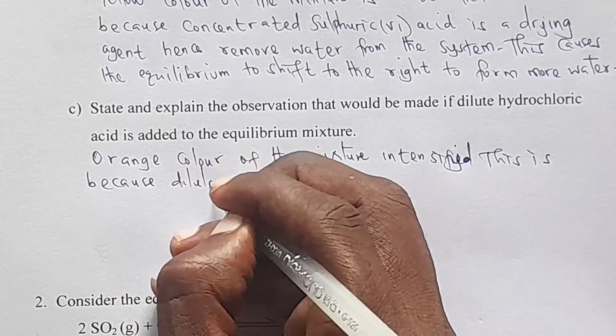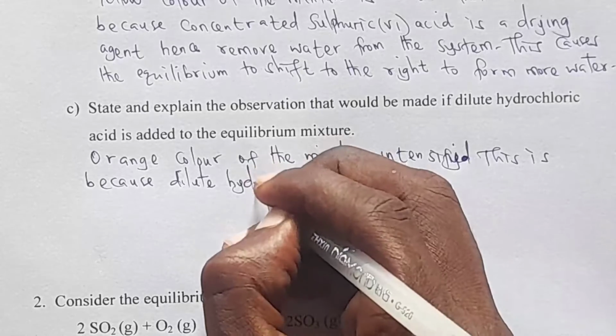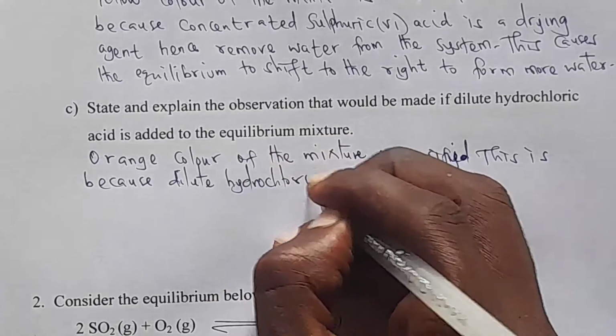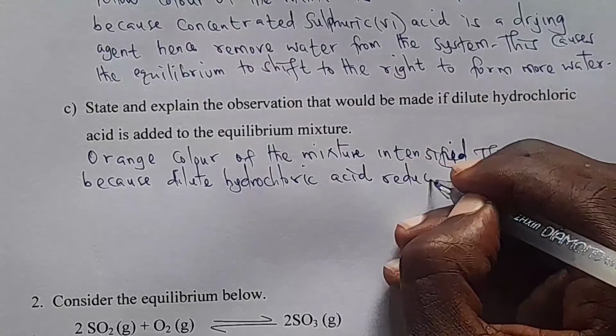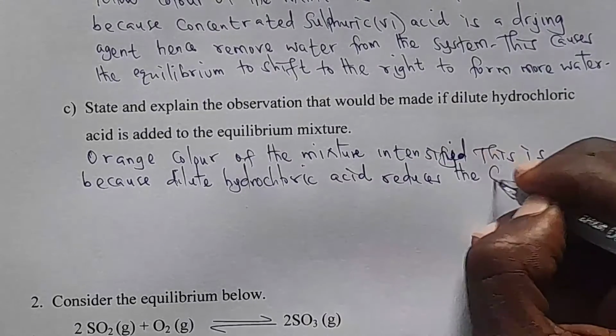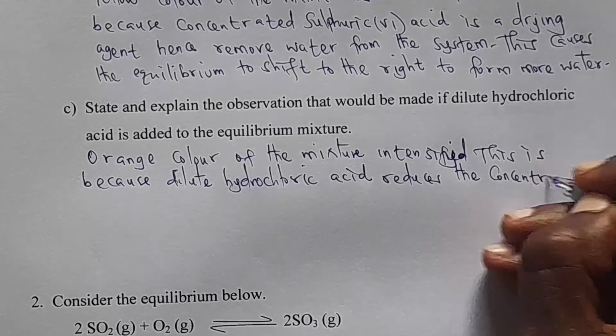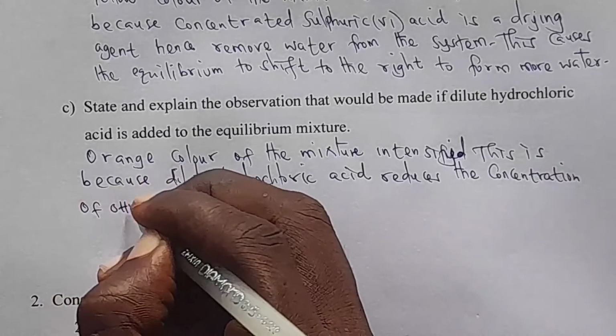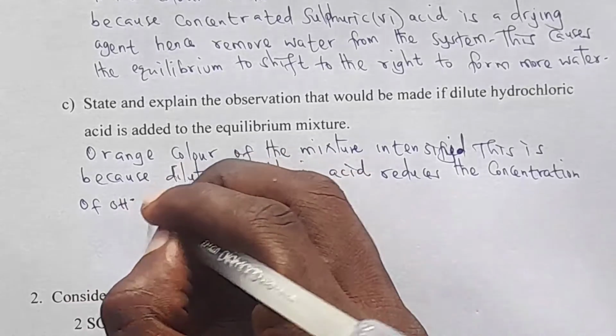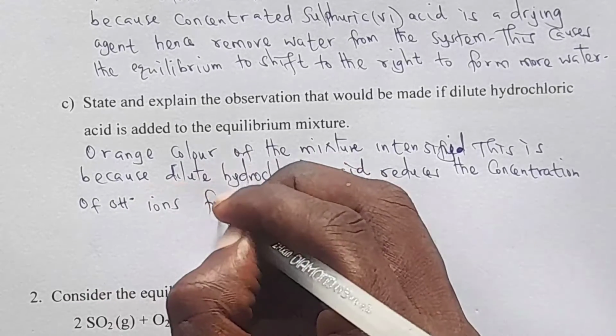dilute hydrochloric acid reduces the concentration of hydroxide ions from the system.